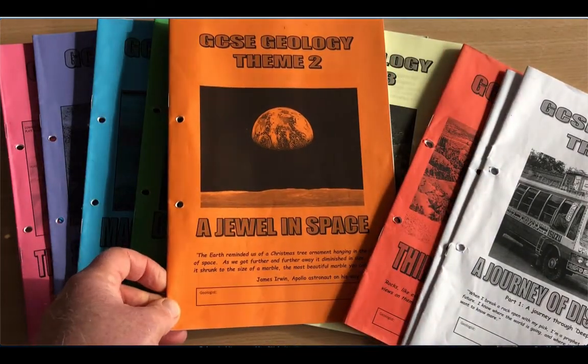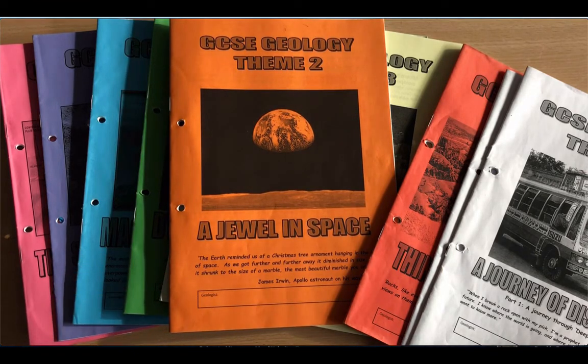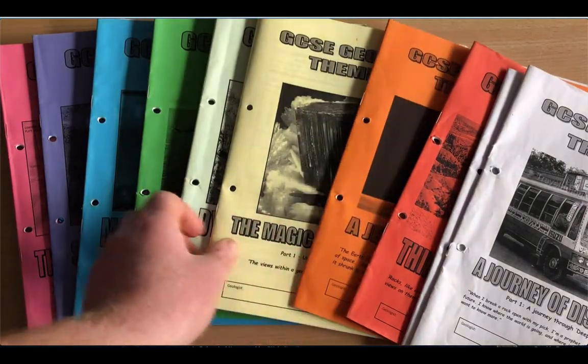Theme 2 that we work on through the spring term of year 9 is all about space geology, how we can interpret the formation and development of the moon and Mars, and also a bit about how the Earth works.